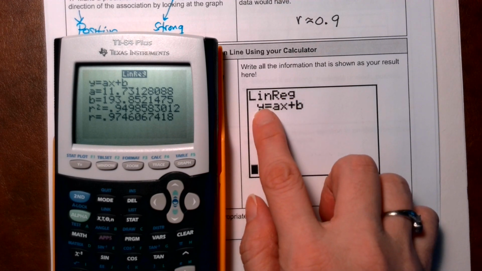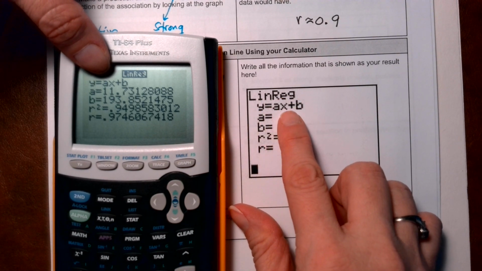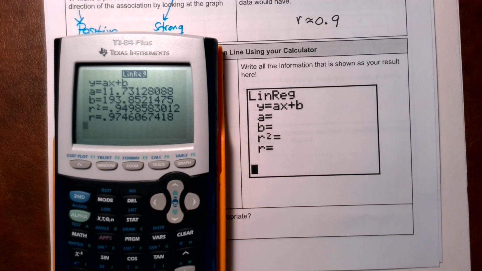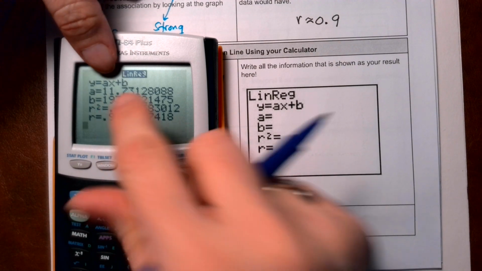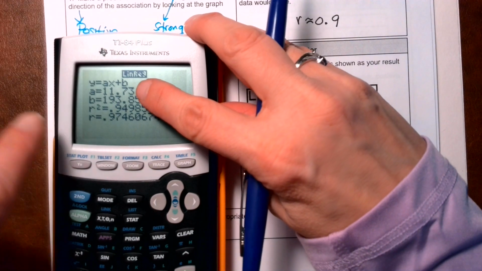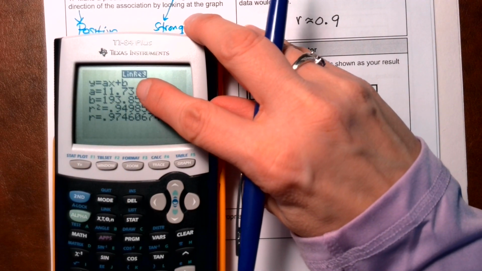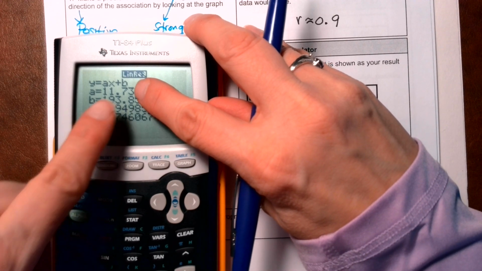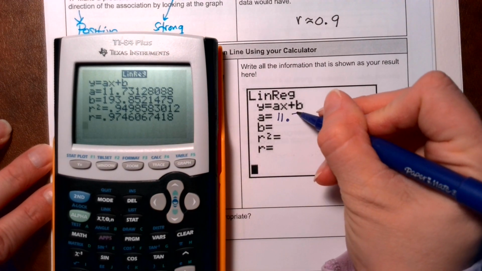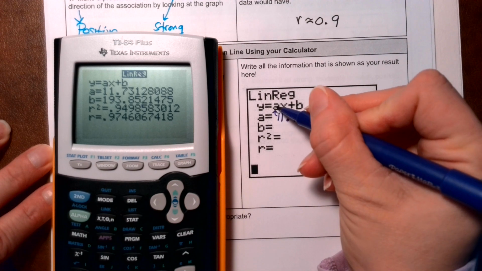So it has this in your calculator: y equals ax plus b. The a value, and we're going to round to 2 decimal places. So we're going to say the a value is 11 point. If we cover this up, should I leave it 73 or should I bump it up to 74? We're going to keep it 73 since 1 is a small number, and that is the a value. The a value right there is the slope.